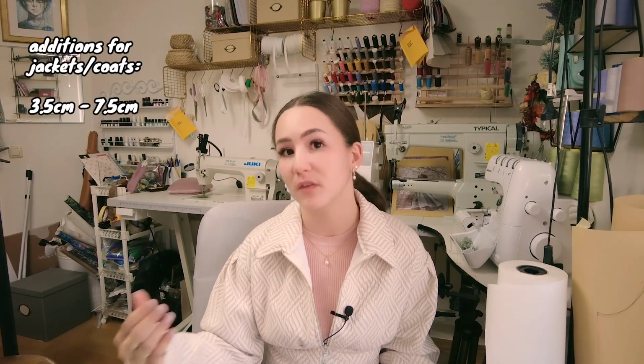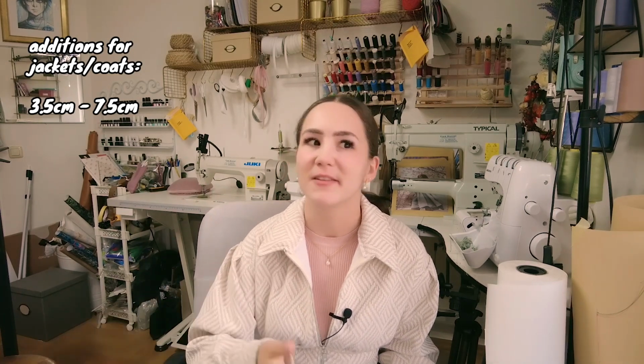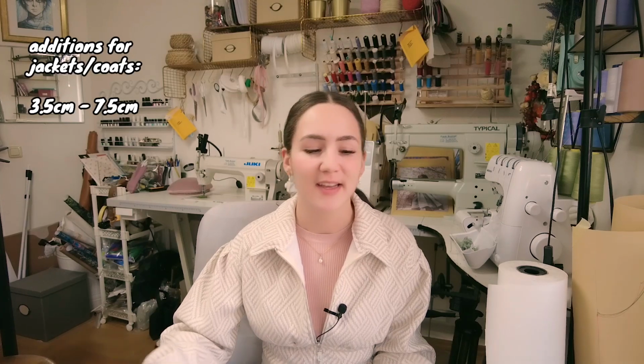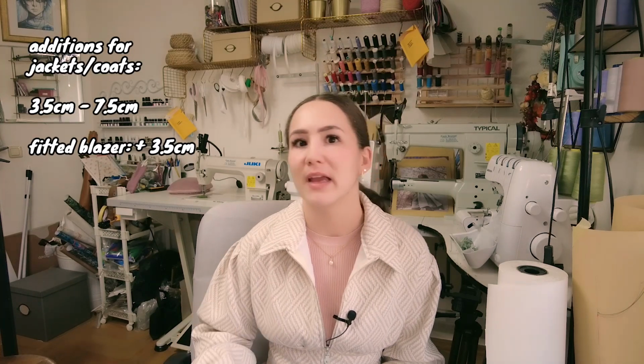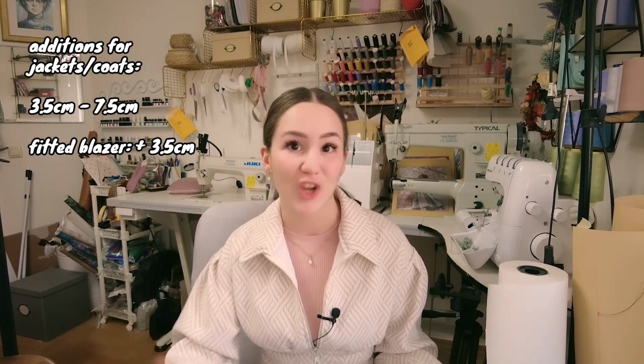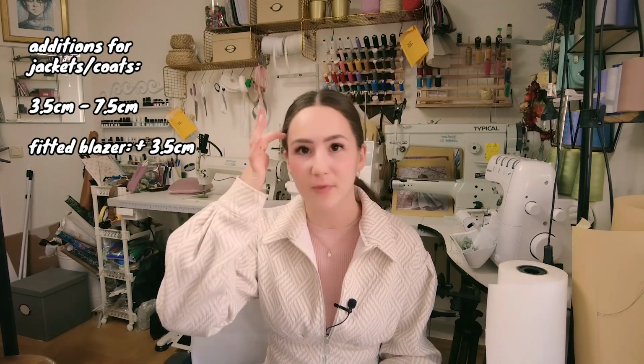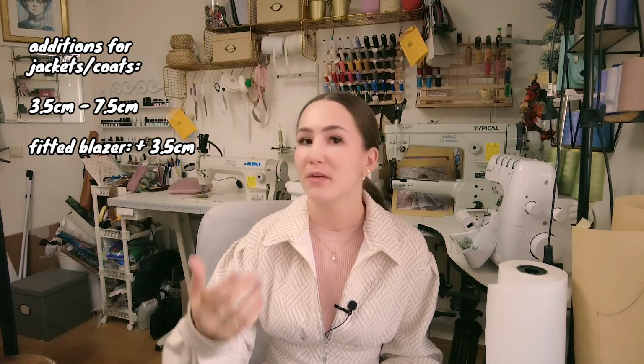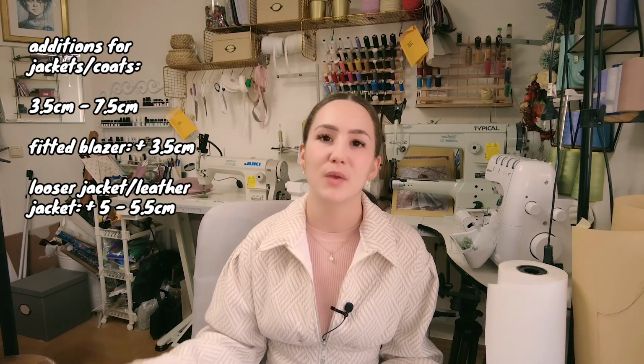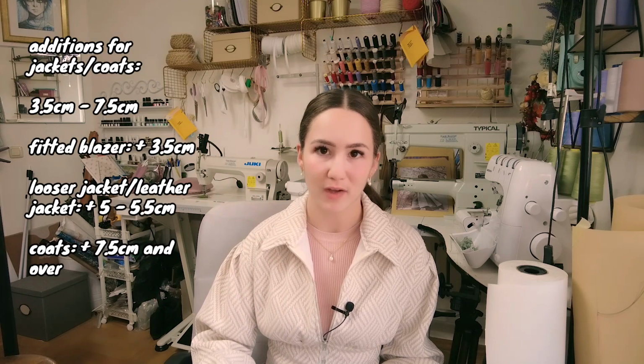The wider your coat should be in the end, the more fullness you have to put into your numbers. So I would say that between 3.5 to 7.5 centimeters, it's kind of open end, like however wide you want to have your coat, right? But I'm just gonna stick with 3.5 and 7.5. If you want to have a blazer, a very fitted tight blazer, go with an addition of 3.5. If you want to have like a looser blazer or a tight jacket, for example a leather jacket would be something that would use that fullness, go with 5 to 5.5 centimeters. And then if you want to have a coat, go with 7.5 centimeters or even more.